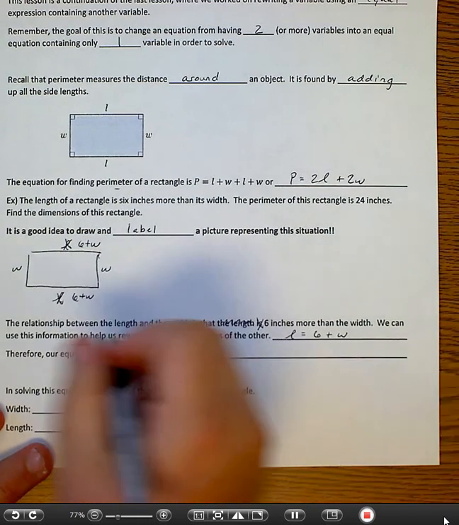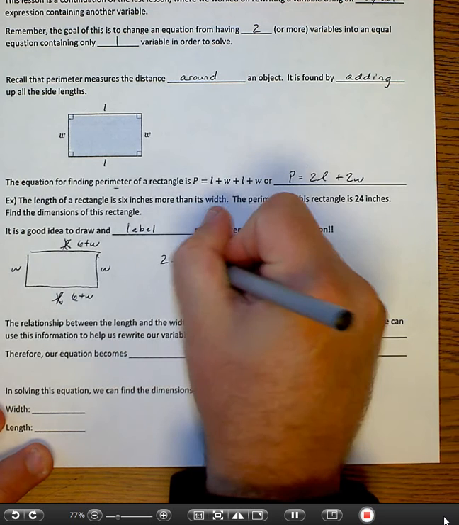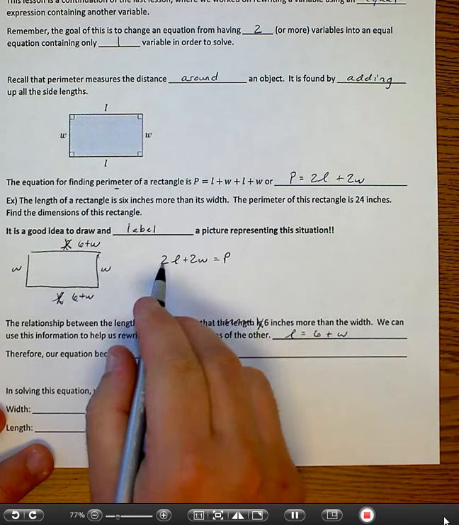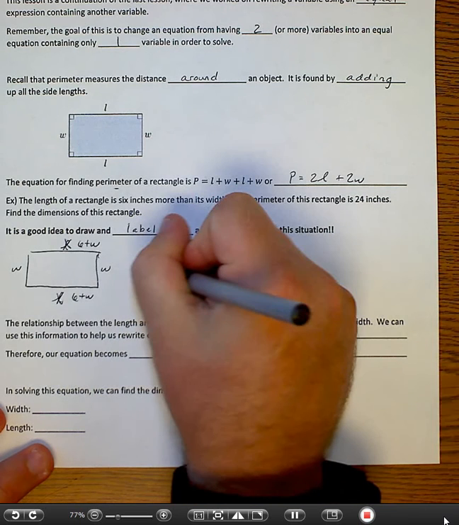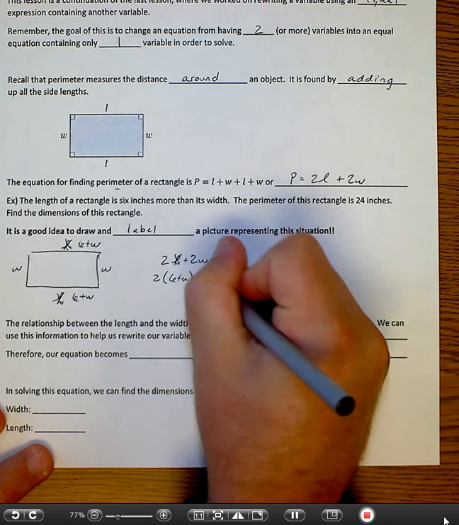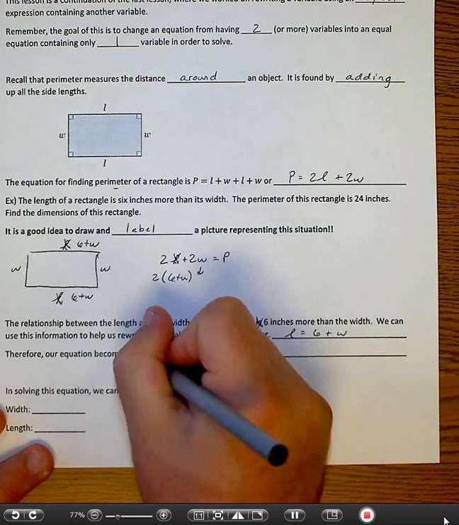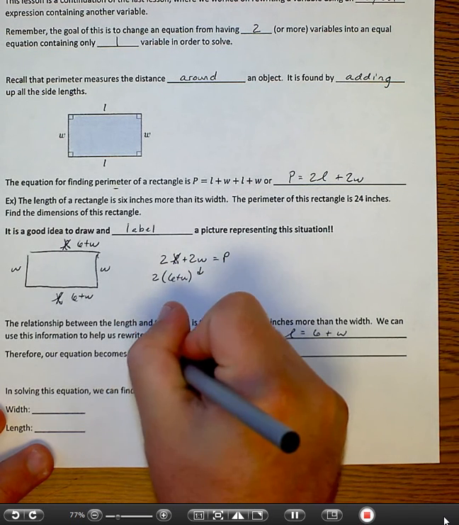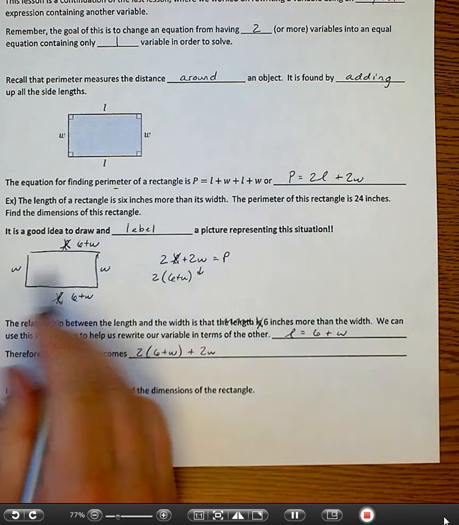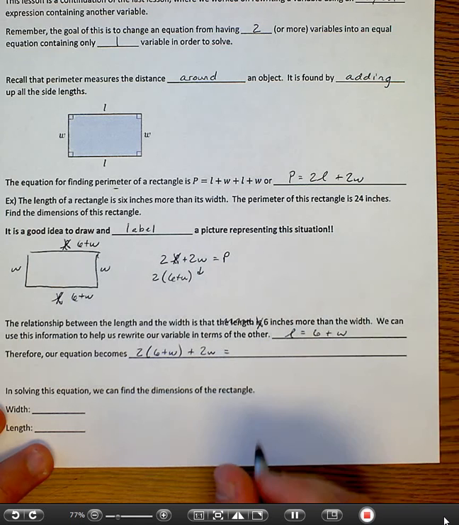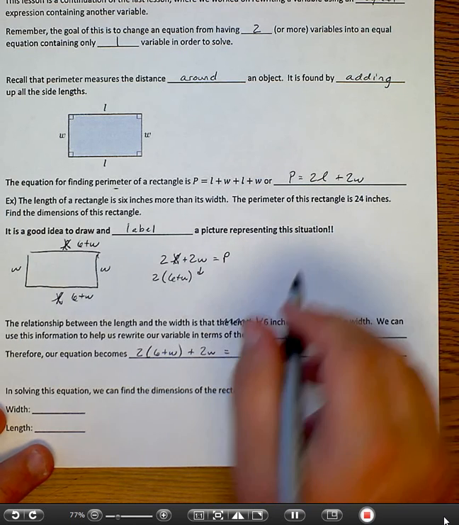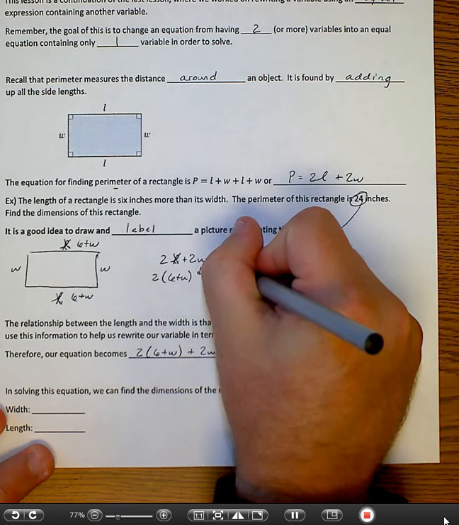And by the way, this is the equation for perimeter, right? Well, I can do now, instead of L, I can put that in place there too. So 2, and I can put 6 plus W in its place. So then my equation is 2 times 6 plus W plus the 2 W's that were already there equals the perimeter. But I knew the perimeter is 24. So I can put the 24 in for the P there.